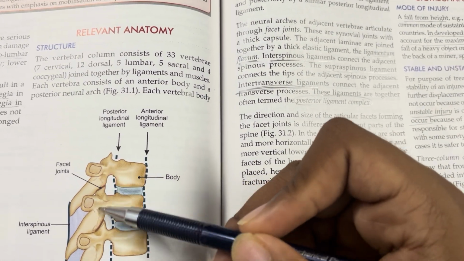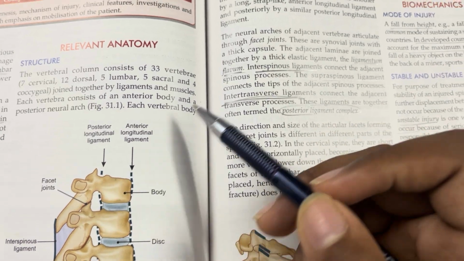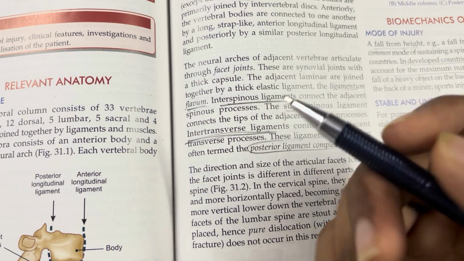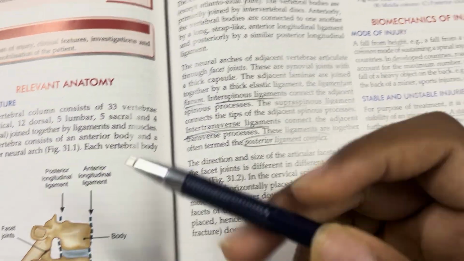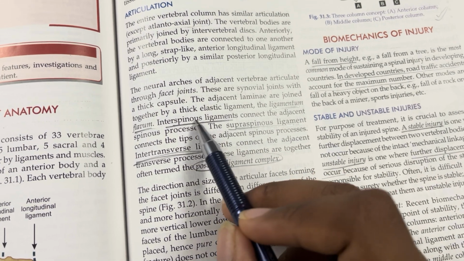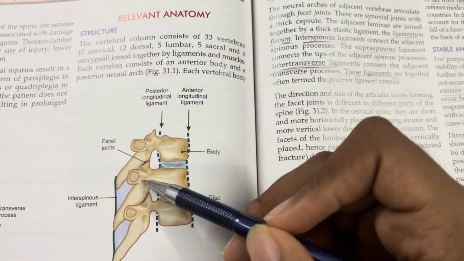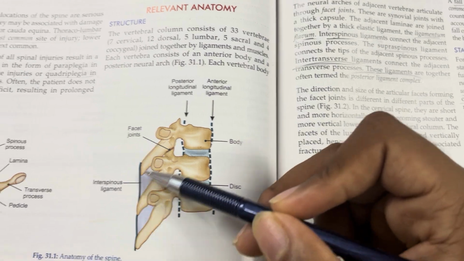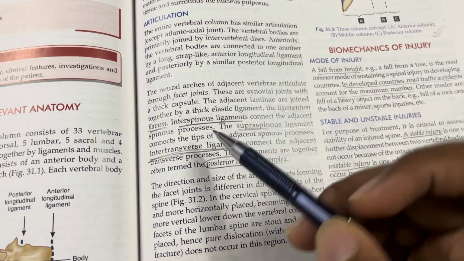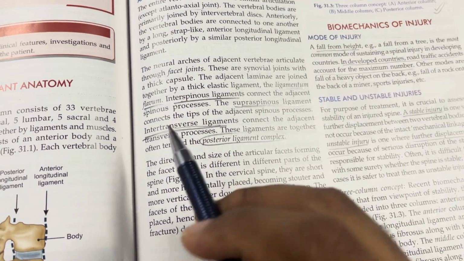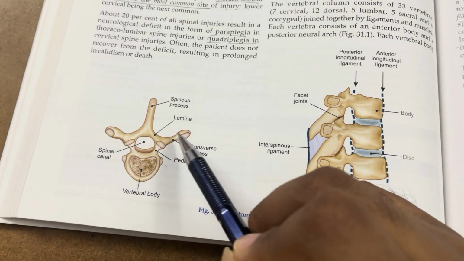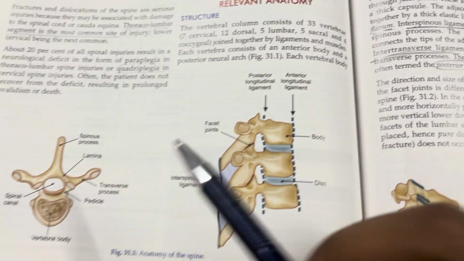The facet joints and the laminae are connected by the ligamentum flavum. Then you have interspinous ligaments, which connect the adjacent spinous processes. You also have the supraspinous ligament, which connects the tips of the adjacent spinous processes. Then you also have intertransverse ligaments, which connect the adjacent transverse processes.